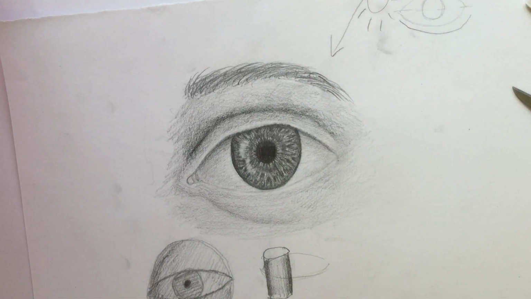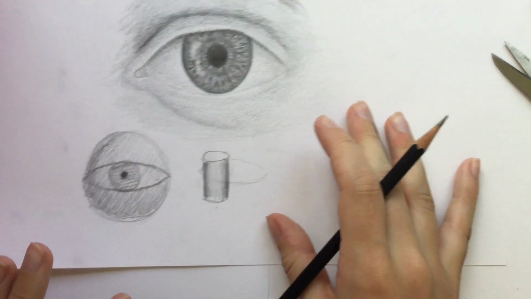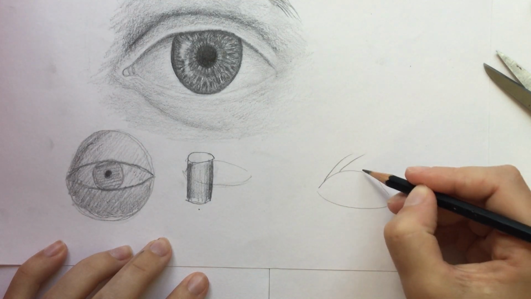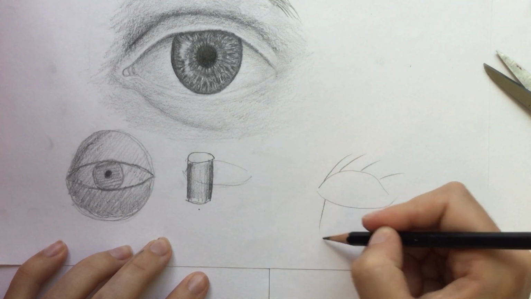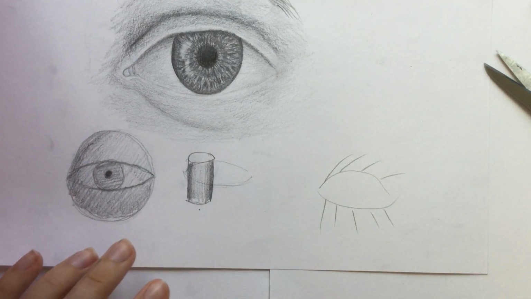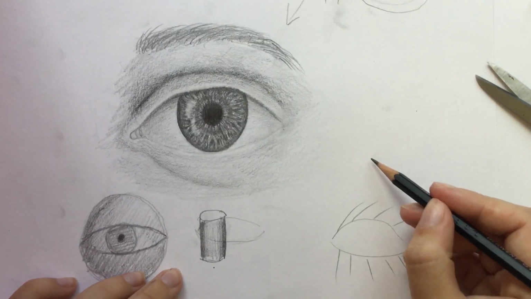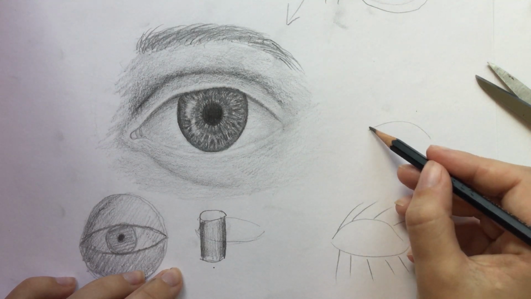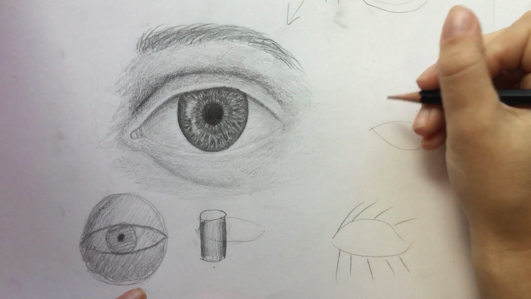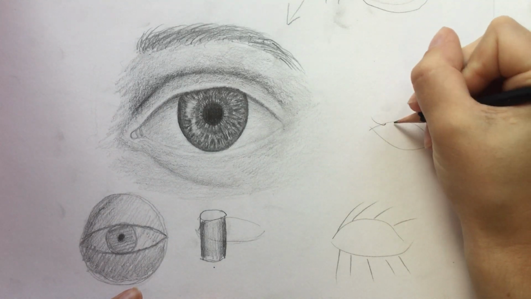Right, now we're going to draw the lashes, and what you don't want to do is do them straight like that, having them come out like they're some sort of cartoon. What you want to do is flick them. So if they're on the top lash line, they're going to go down and up.